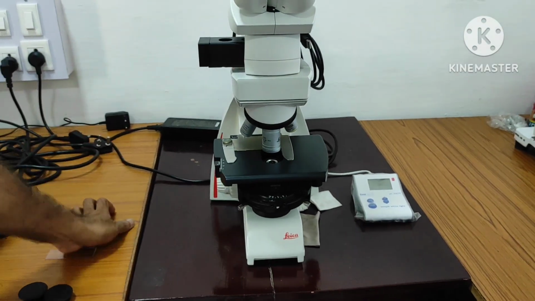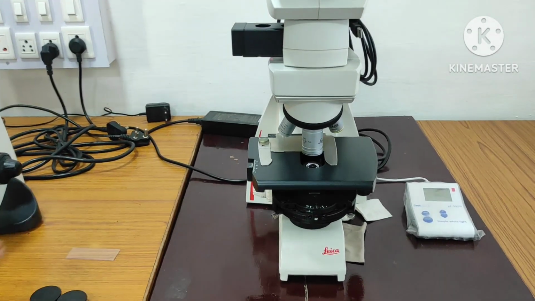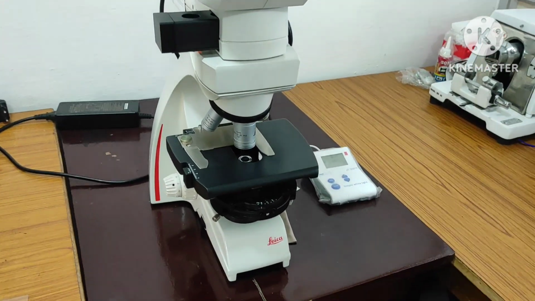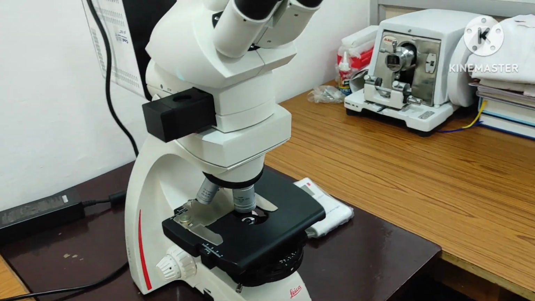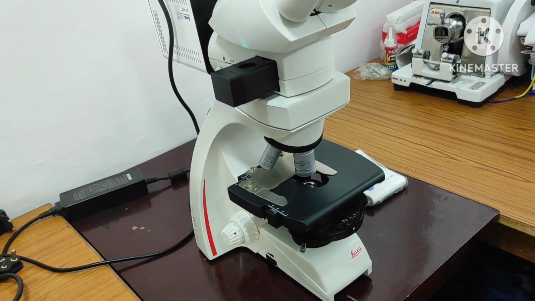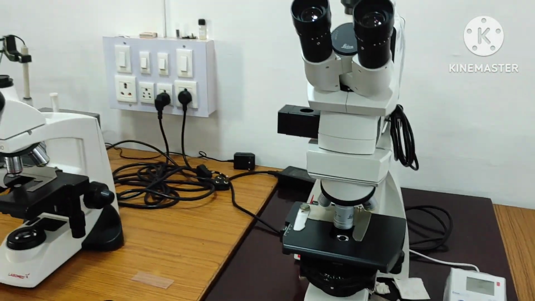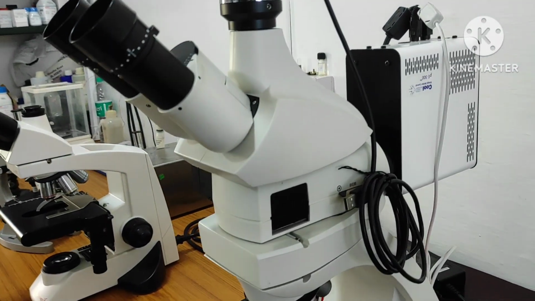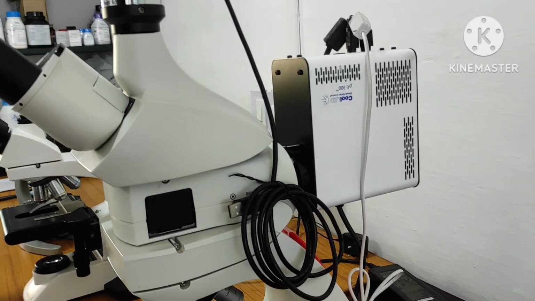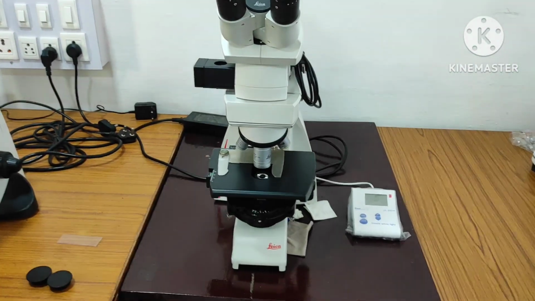Here we can see 2-3 extra facilities are present. This is called a phase contrast microscope. As well as with the compound microscope, we have fluorescence facilities also here. So it is also called a fluorescent microscope, phase contrast microscope, right. Basic things are almost the same only, advanced things are different, right.